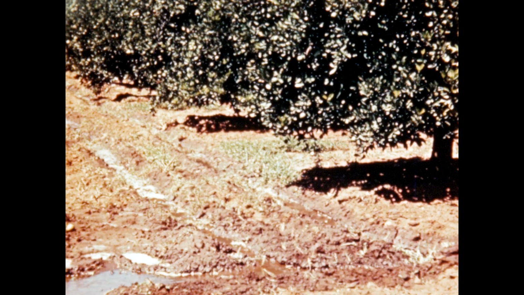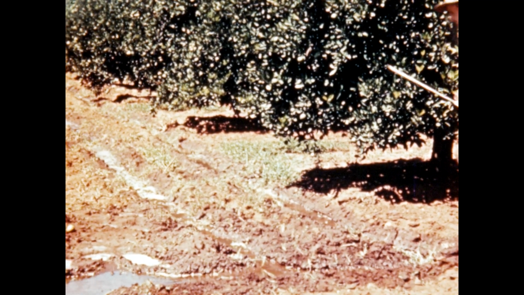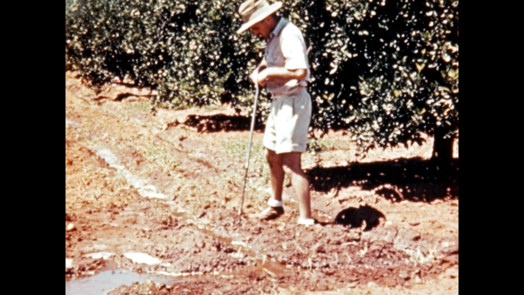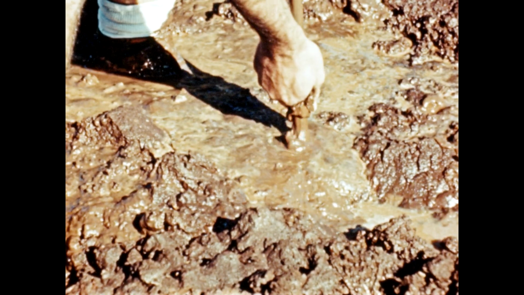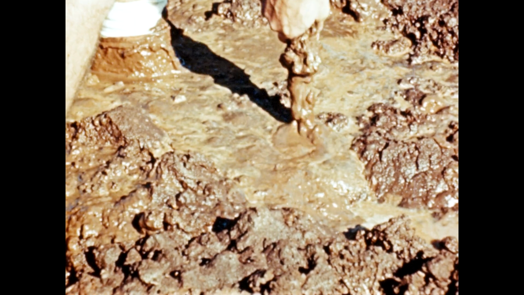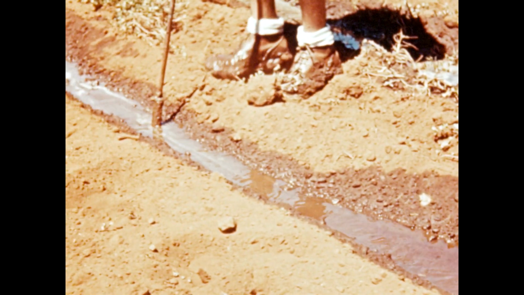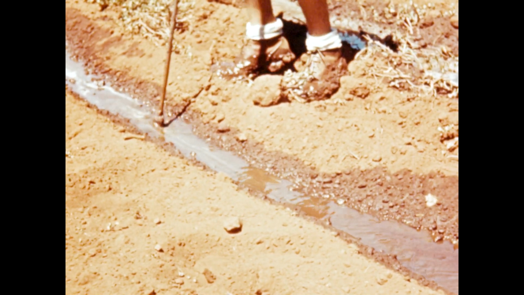Let us now see what happens when too small a flow is used. At the top of the bay, there is a heavy application of water, resulting in sloppy conditions underfoot. What is most serious, however, is the deep penetration of water well below the root zone. Lower down the bay, on the other hand, there is a light application with little penetration.